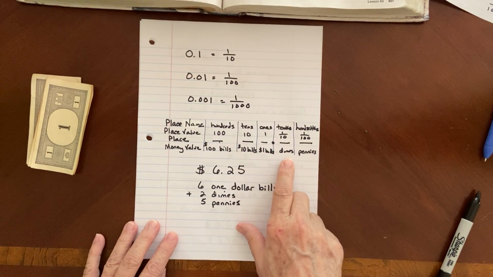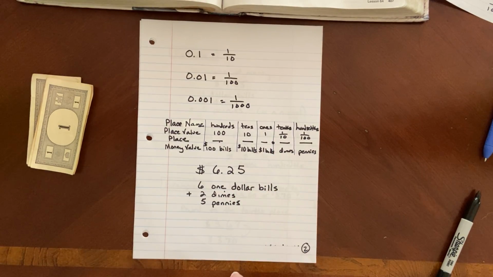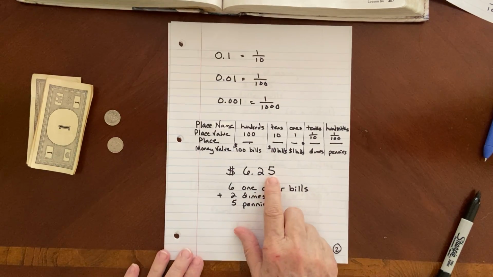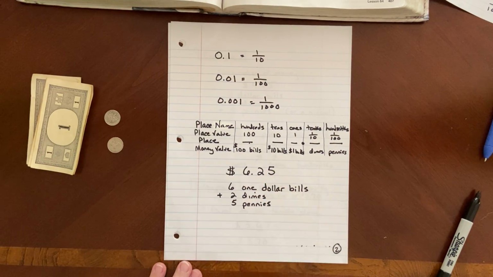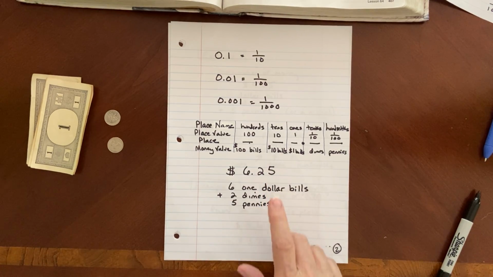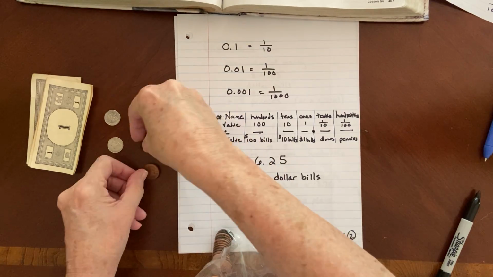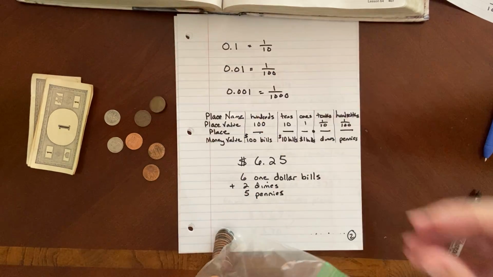So if I go back up, I see that's dimes. So I have 2 dimes. And that's the hundredths place. So if I want to think about a dollar cut into 100 pieces, I'm going to have pennies, right? So I have 5 pennies. 1, 2, 3, 4, 5.